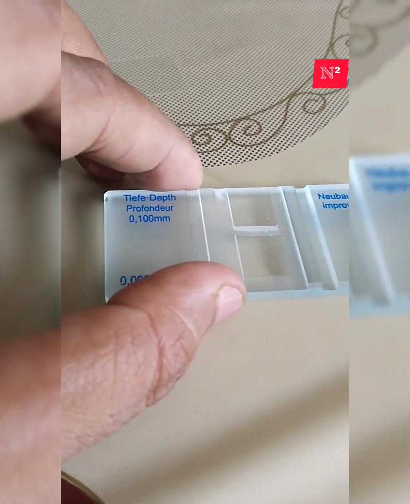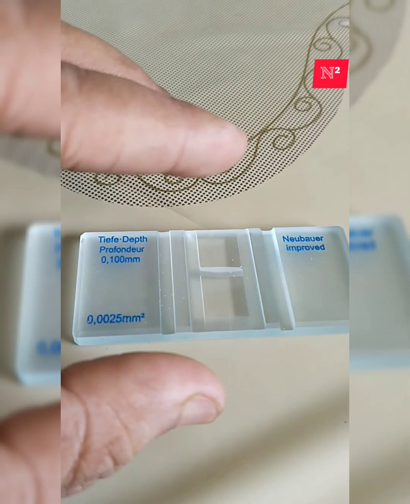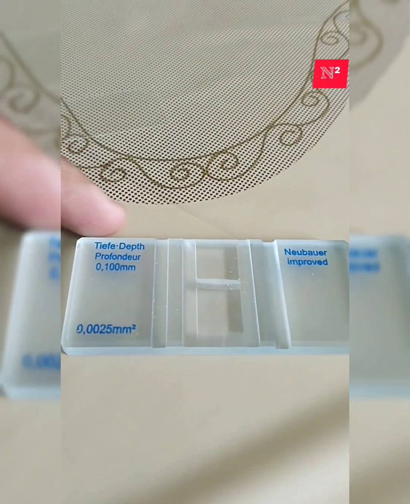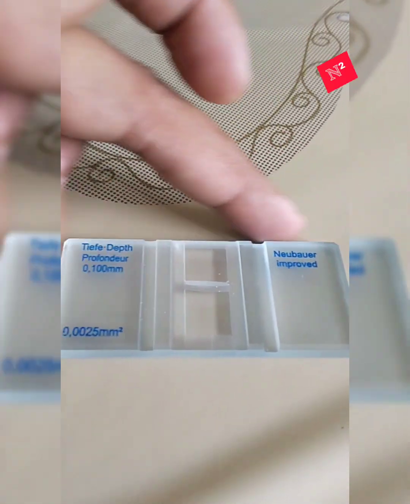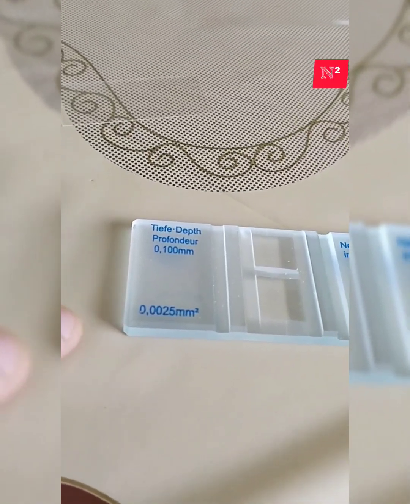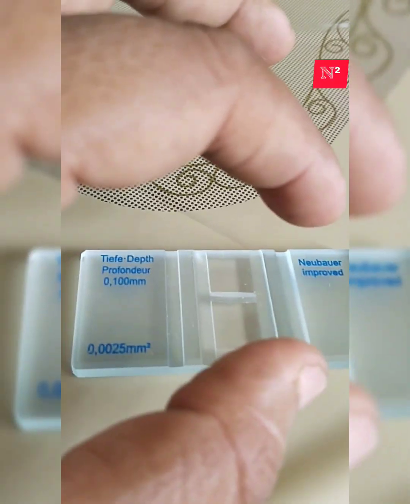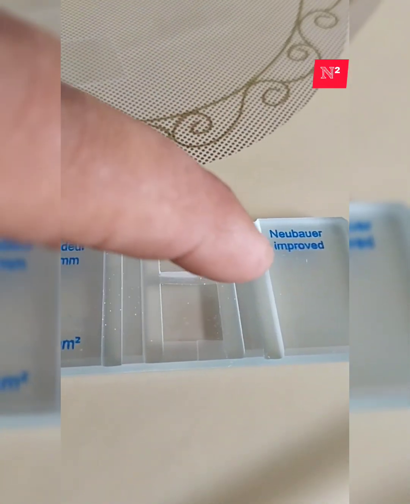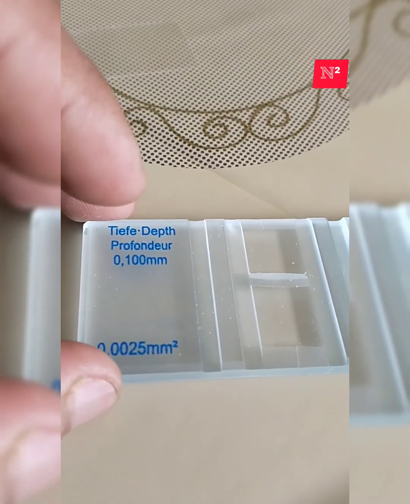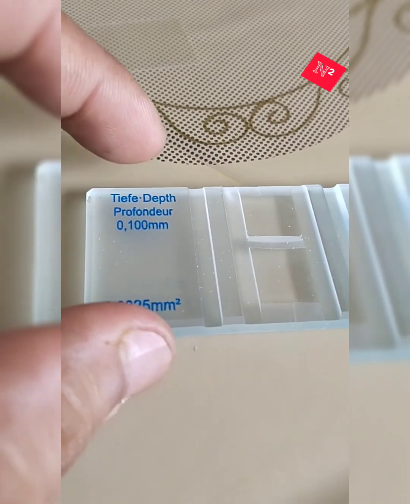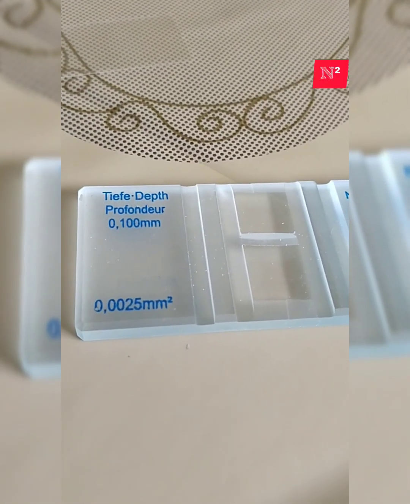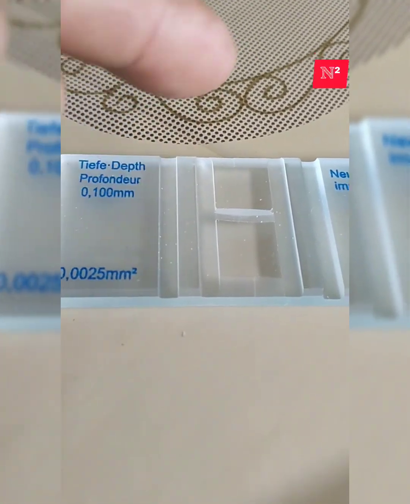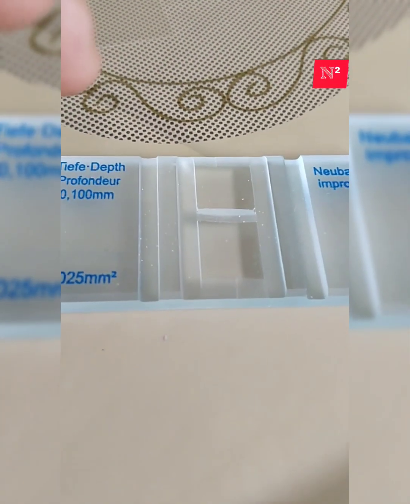You are viewing from the top of the slide. Obviously this slide has a longitudinal edge, or broad edge, or long edge, and this is called the narrow edge of the slide. There is information given on the legends of this slide, such as Neubauer, improved, and some optometric parameters. We don't need those. Keep your focus on the structures present on the top.